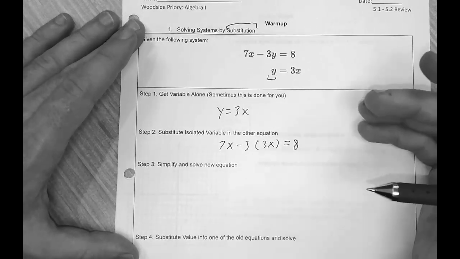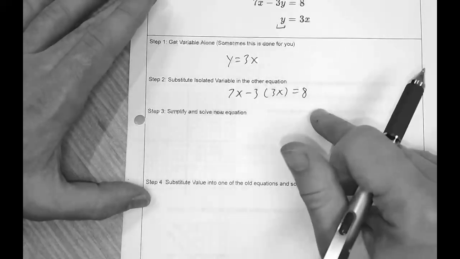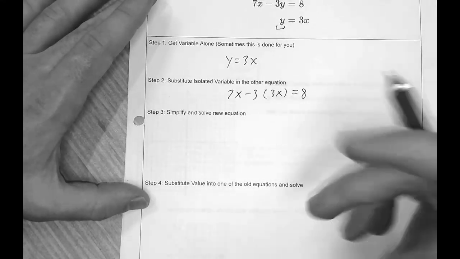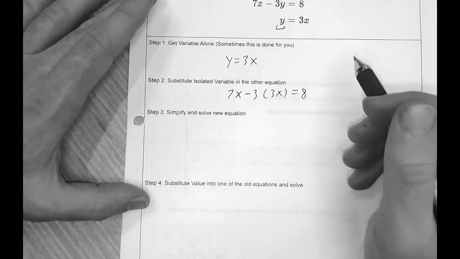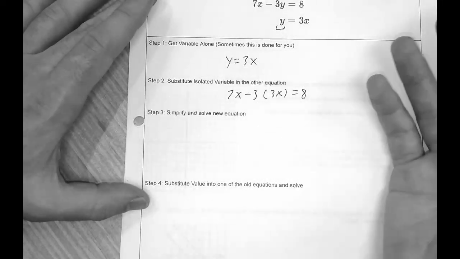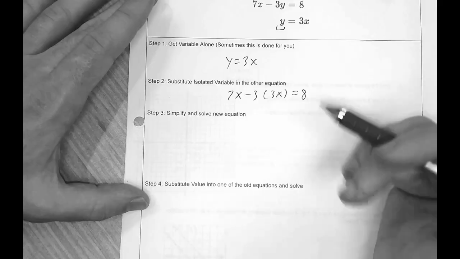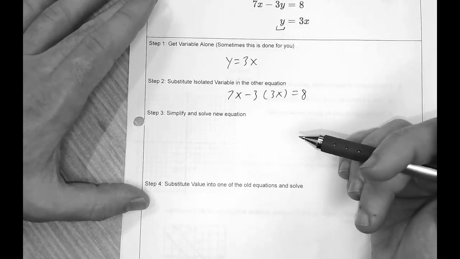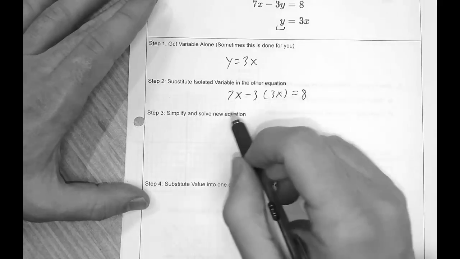Okay, we are happy when this new equation only has one variable type. So this only has x. We're happy, okay? If it has x and y, you can't solve it. You can't solve for one variable alone for a number, okay? So we're going to simplify and solve this new equation, so let's go ahead and do that.